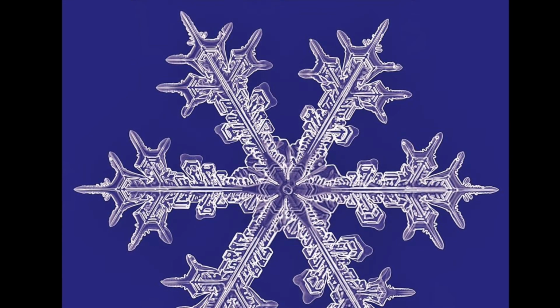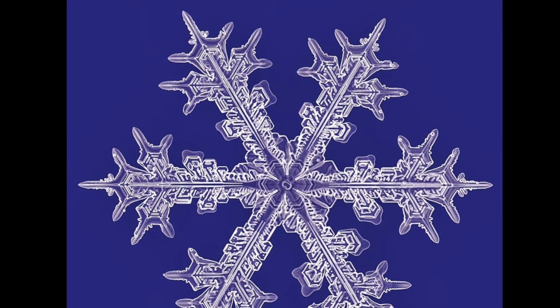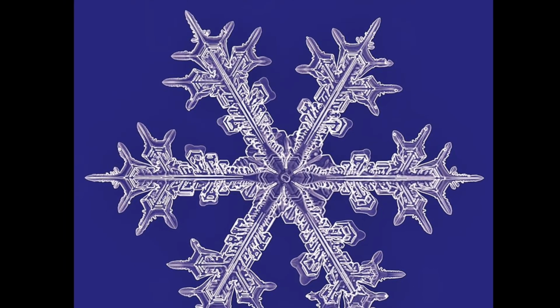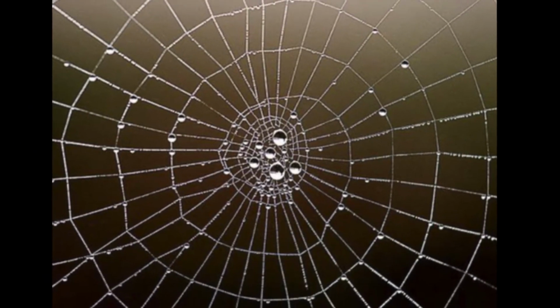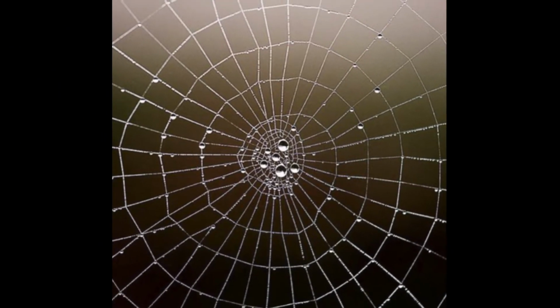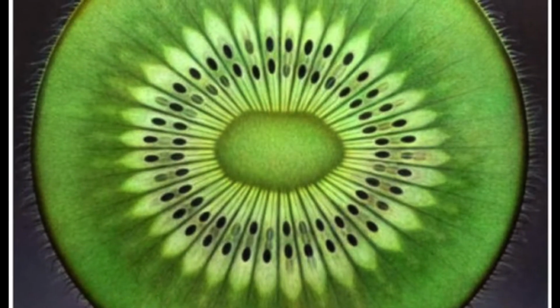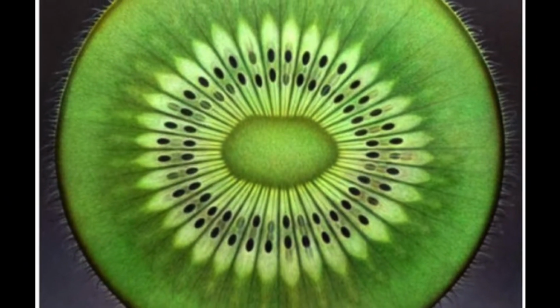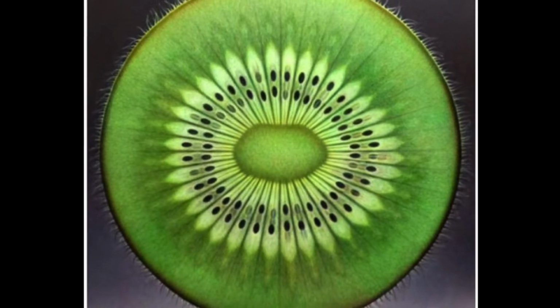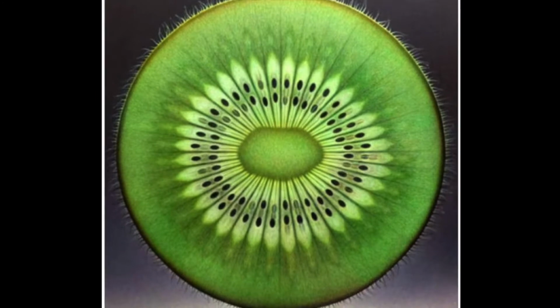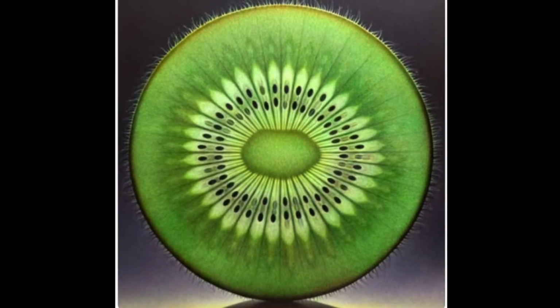With radial symmetry, visualize this snowflake being folded in half horizontally, vertically, and diagonally. And what you will see is that the parts of the snowflake will match up. The same is true for this spider web and also for this kiwi fruit. Again, visualize this kiwi fruit being folded in half horizontally, vertically, and diagonally, and you will see that it will all match up, which makes it symmetrical.